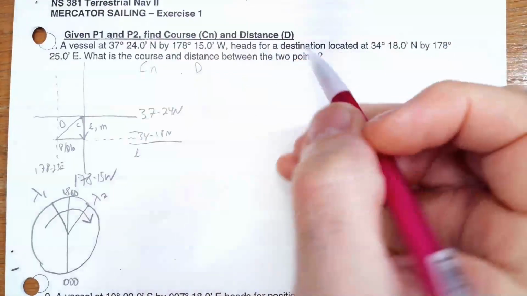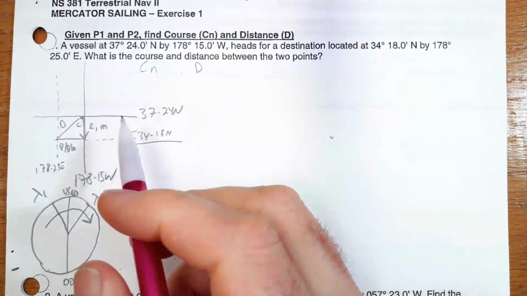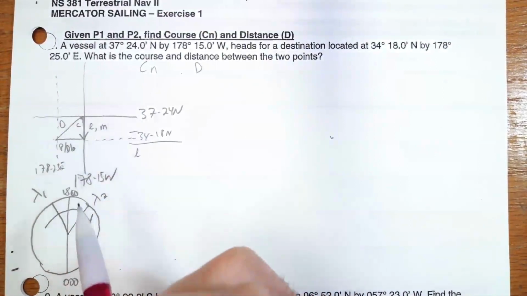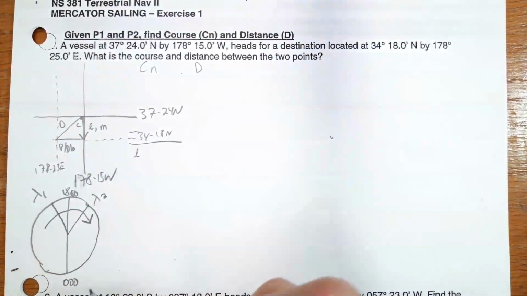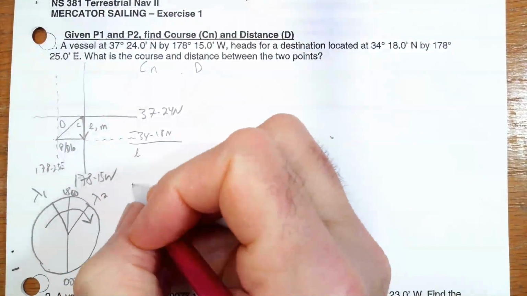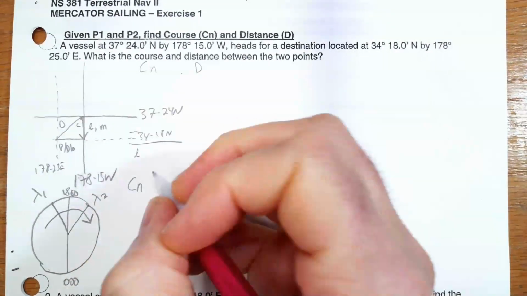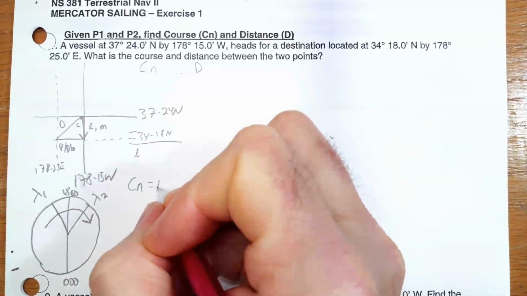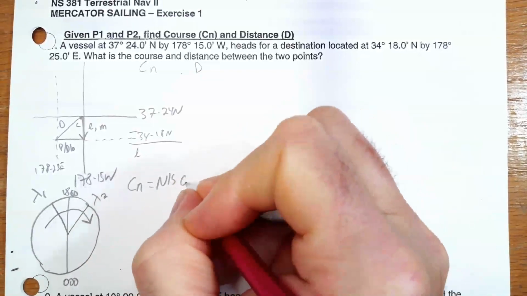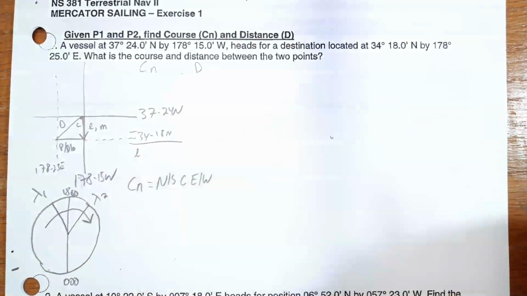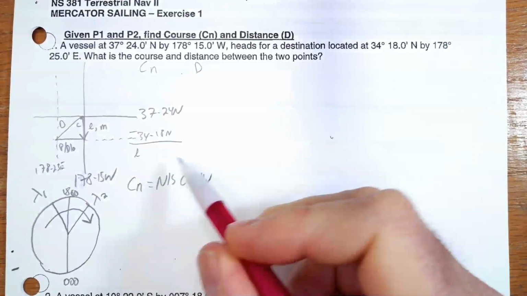Okay, so course and distance. Oh, by the way, one other thing. I want to use this diagram to help me figure out the relationship between C and CN. So there's sort of like a little formula you can use. It's CN, the course from north, is equal to north-south, C, east-west, okay? And this is your quadrantal notation here.